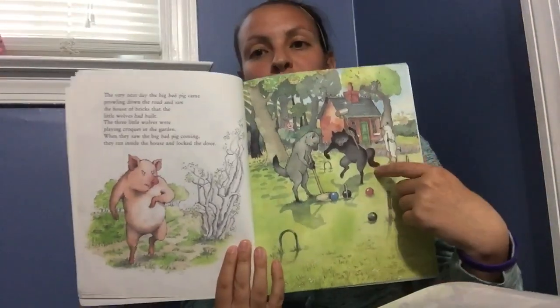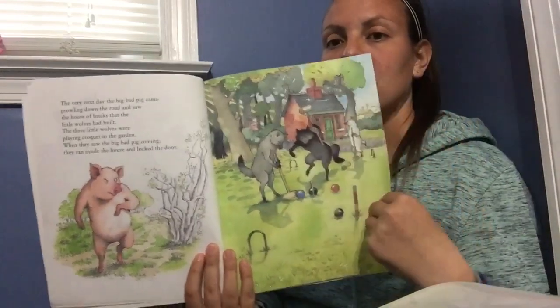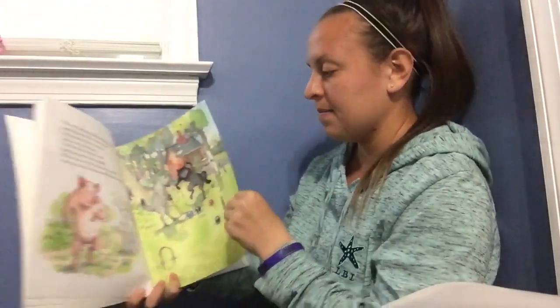So these animals are the ones running away. And we know which animal runs away.